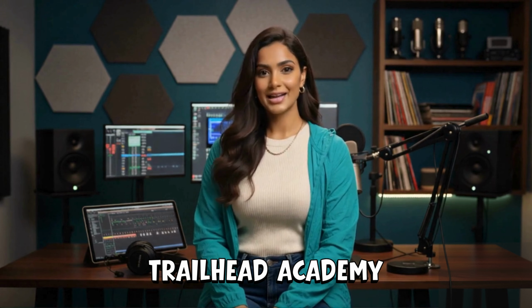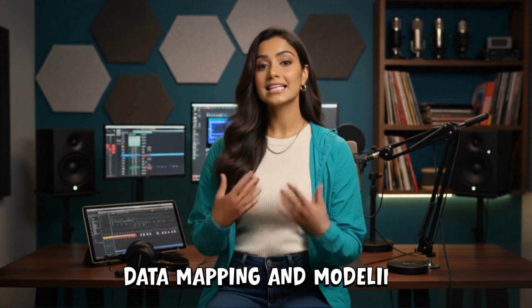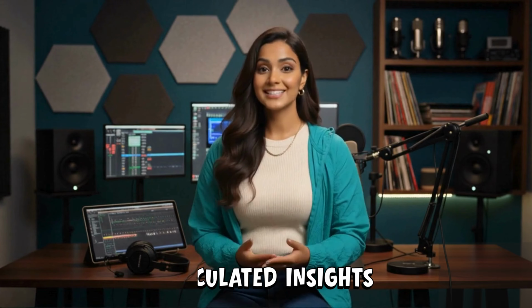To master this certification, combine official Trailhead Academy resources with smart tools like PrepBolt practice questions. PrepBolt's mock exams simulate real test pressure, time limits, tricky multi-selects, and realistic business cases, so you know exactly what to expect. Focus on key topics like data lifecycle management, data mapping and modeling, calculated insights, privacy and consent management, and activation across channels. When you understand the why behind each question, the exam becomes way easier.